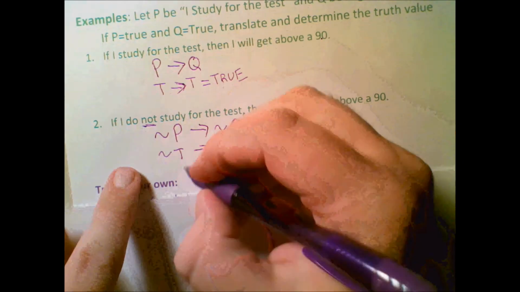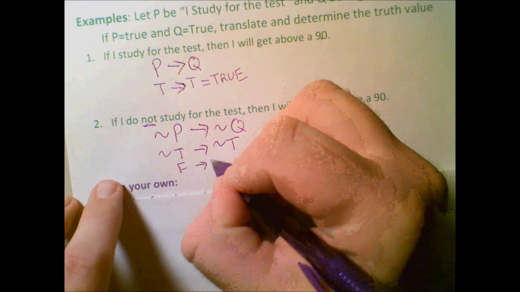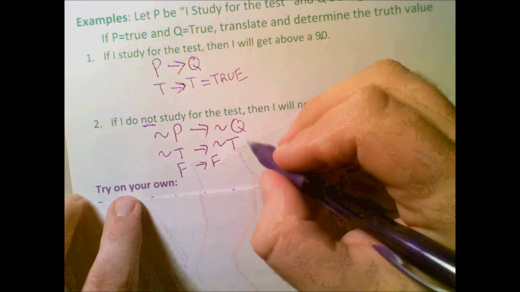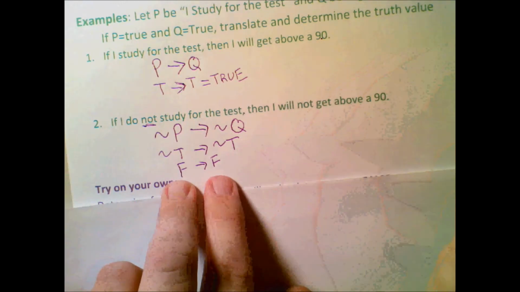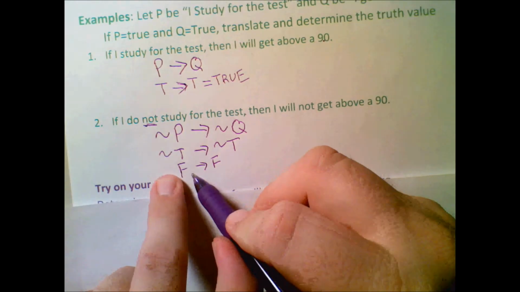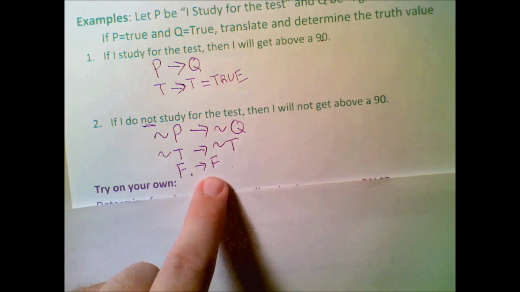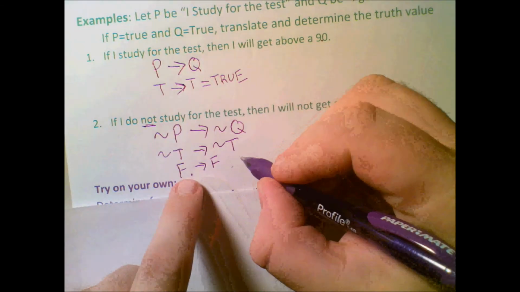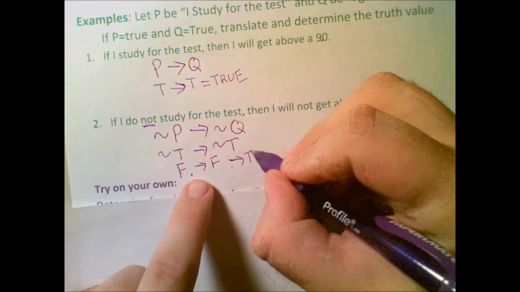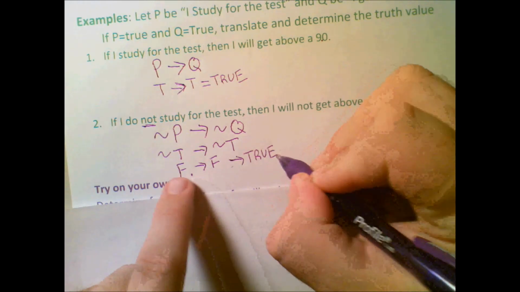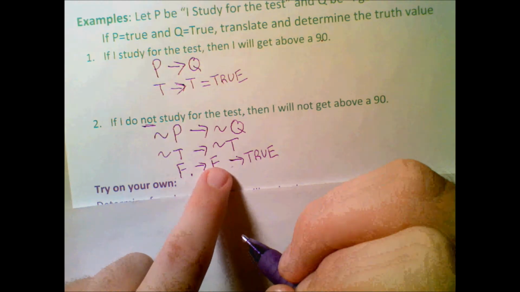This is a false to false. Basically, this means you didn't study for the test, you didn't get a 90. I made a deal with you. So therefore, this is going to be a true statement. You didn't hold up your end of the bargain, I didn't hold up my end of the bargain.